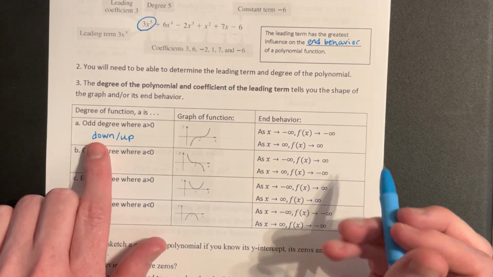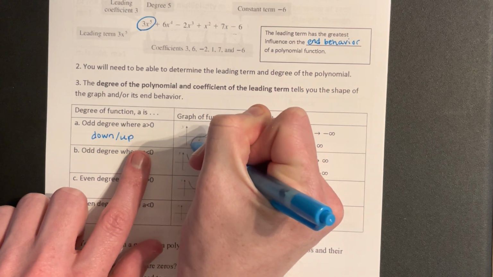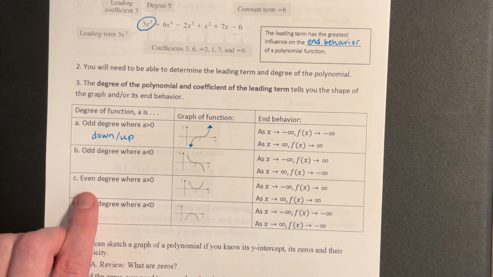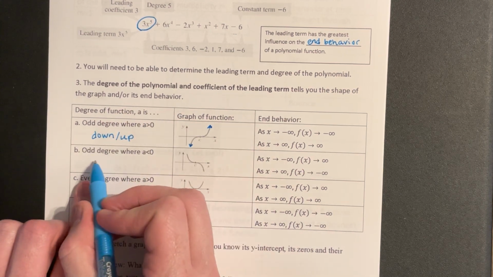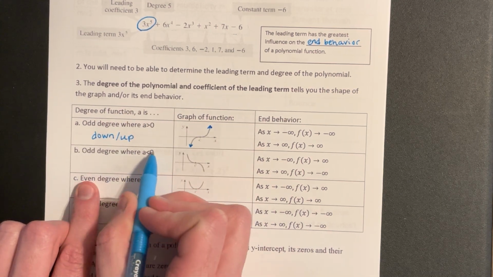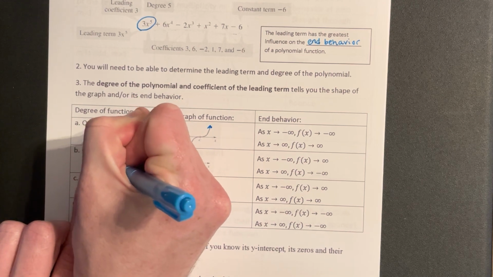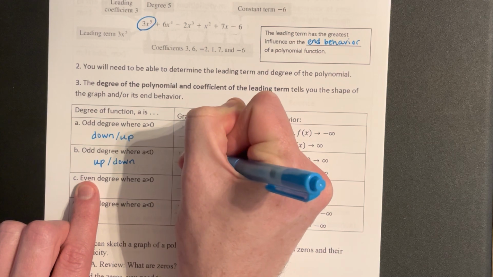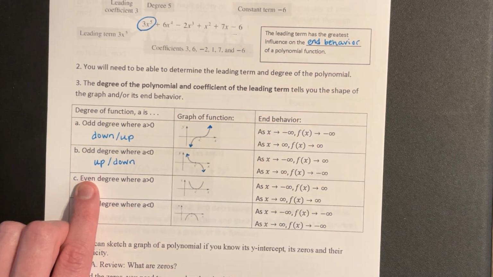That's when it was an odd degree, but A was positive, so it went down on the left and up on the right. If it was an odd degree, like a cubic function, but A is negative, it's been reflected, that's where it's an up-down behavior. So it's going up on the left and down on the right.